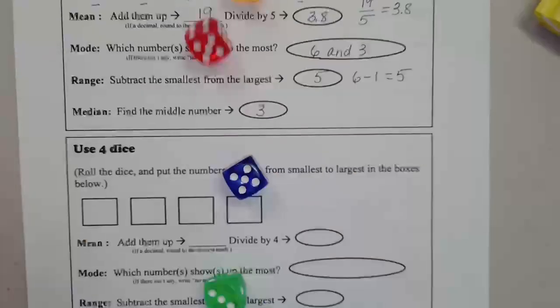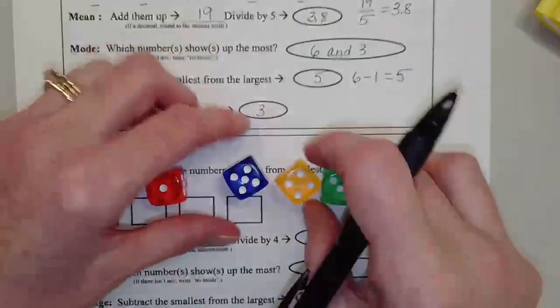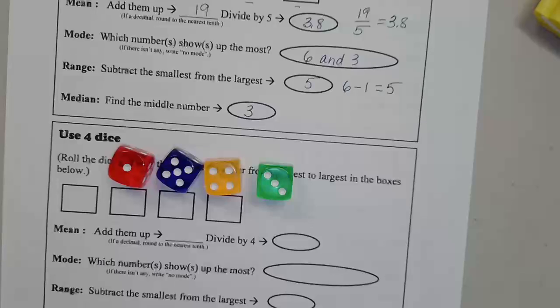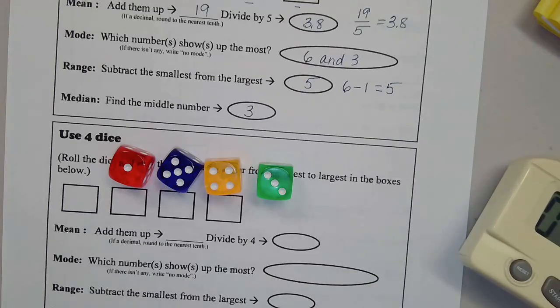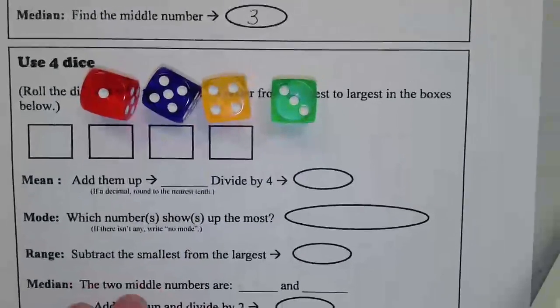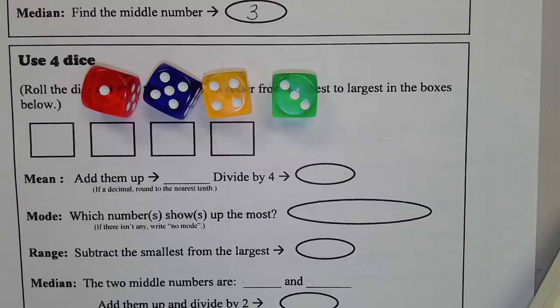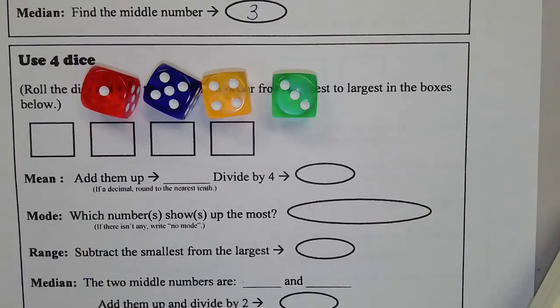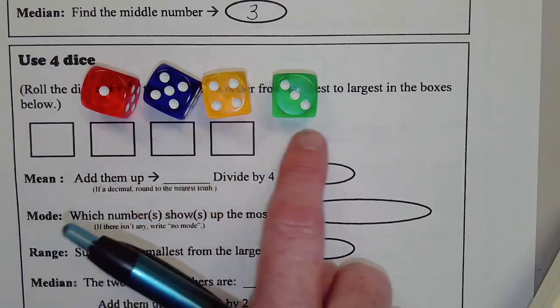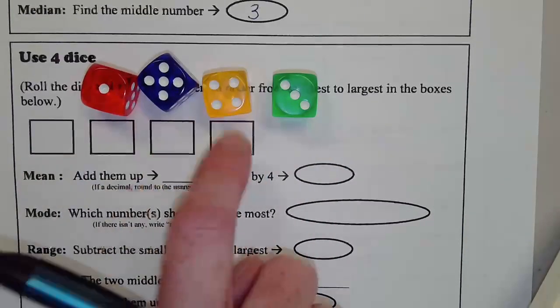Okay, so I'm going to roll that. Okay, these are your numbers. You have a minute and 30 seconds to complete the bottom part on your own using the numbers that you see. Just like we did the top, you're using these numbers this time to fill in the boxes. Clark, these numbers right here, you're filling them into the boxes.